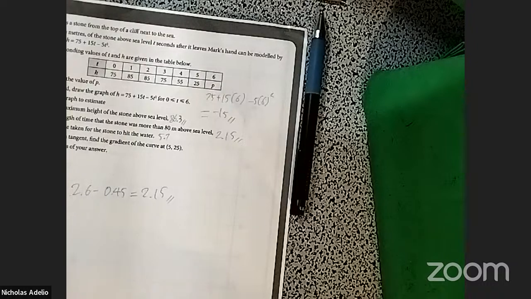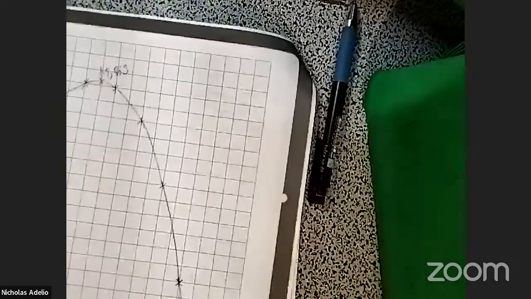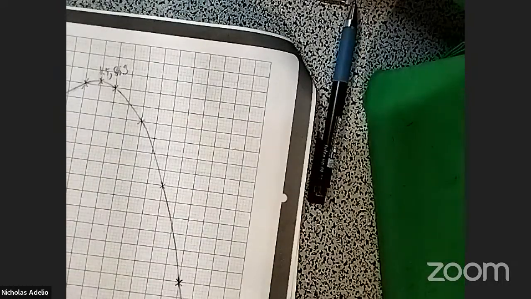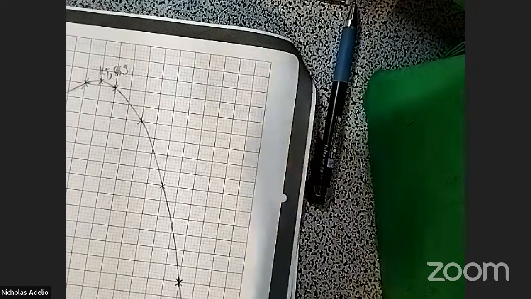By drawing a tangent, find the gradient of the curve at 5.25. When you say find a gradient, you just have to make a line at the tangent, and you can just make any two coordinates. It has to be a tangent, right? First you gotta draw the tangent first, and that's where your skill comes in. If you draw it wrongly, then the tangent is really, really wrong.